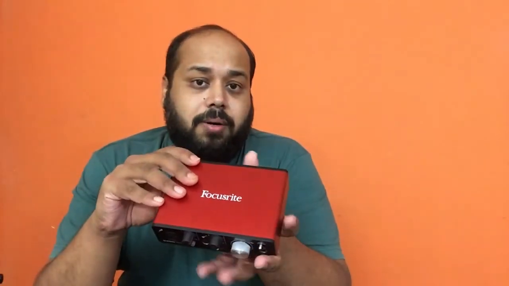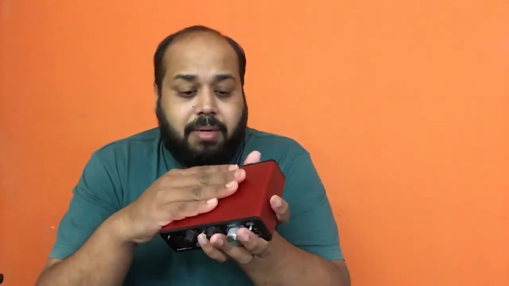So this is how it connects. And in order to convert this analog signal into a digital signal, you will need an audio interface. So this is the audio interface I use. There are a lot of brands and you get it at a lot of different price points. This is one of the most popular audio interfaces that are available in the market right now.